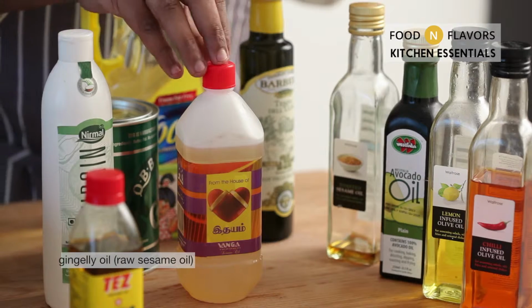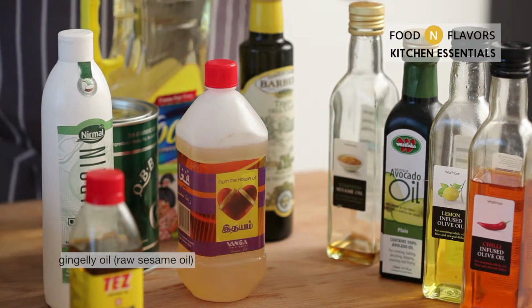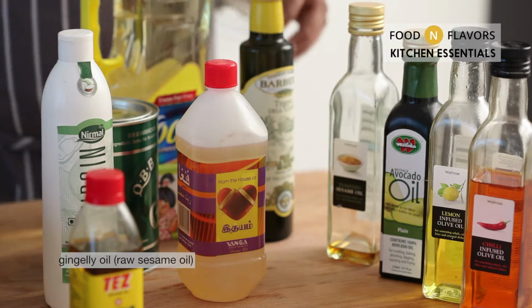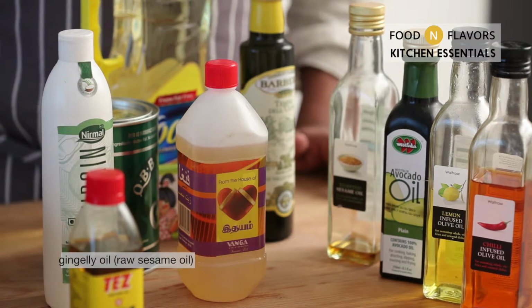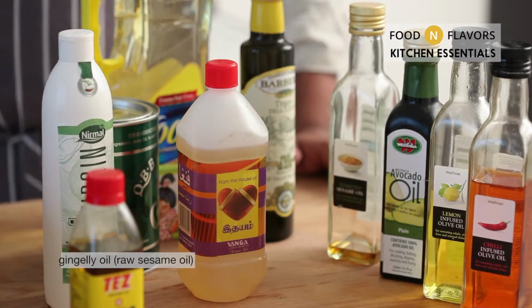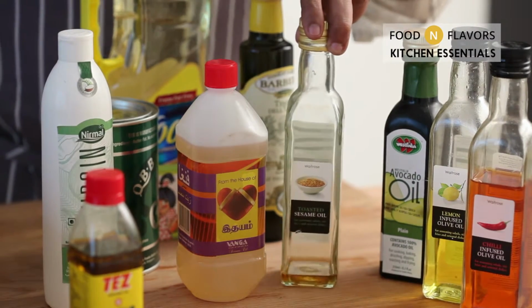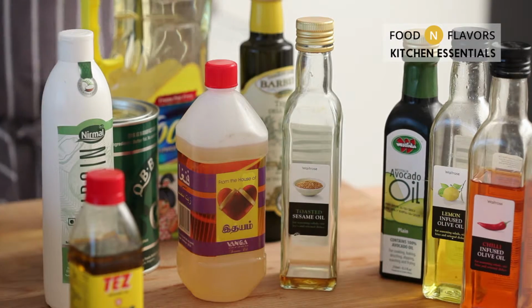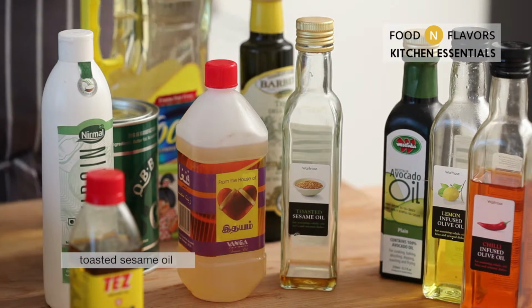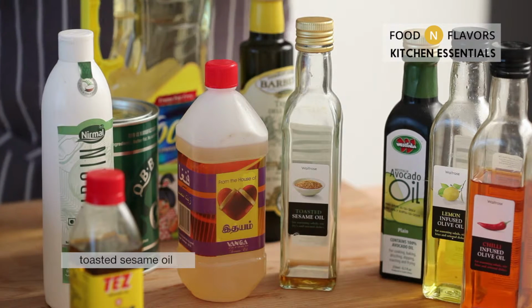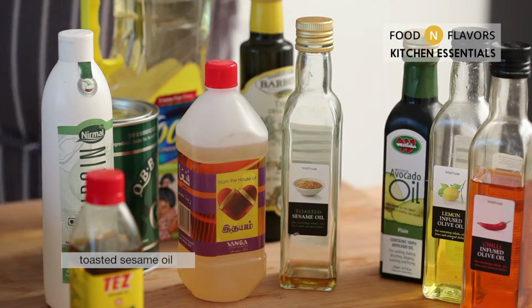Raw sesame oil or gingerly oil is made from crushed raw sesame seeds. The oil is extracted. It's got a very distinctive aroma to it, and it's predominantly used in South Indian cooking. It's got a very subtle aroma. The other oil which is very close to it is the toasted sesame oil, which is used in Asian cooking, where the sesame seeds are toasted and it's got a very nice and nutty aroma to it.